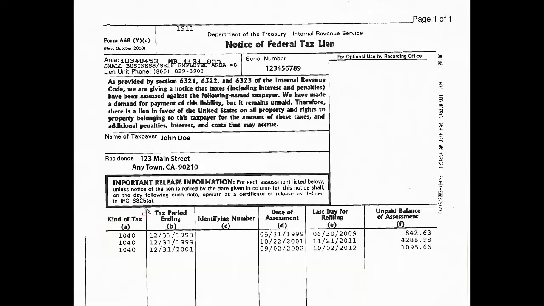The next piece of information that you need is the tax period ending, and that's going to be column B, this information here. The tax period ending column is the tax year that you filed. So for example, in this notice of federal tax lien, the outstanding tax liability refers to tax year 1998, 99, and 2001. Now you also need to know where this notice of federal tax lien was filed.